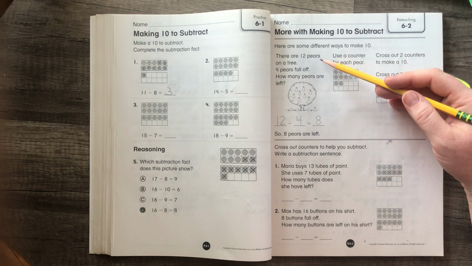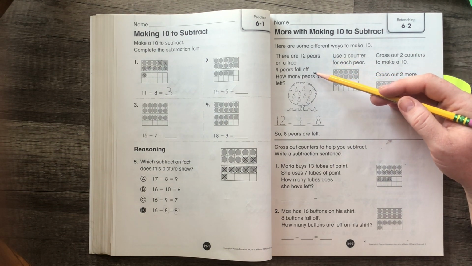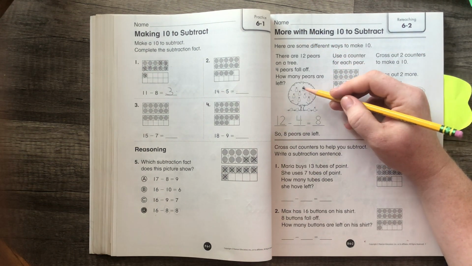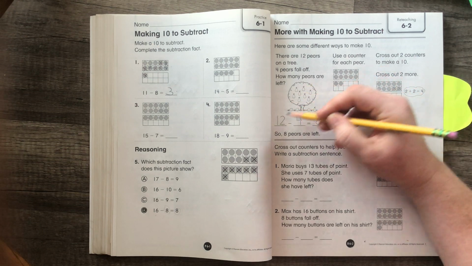There are 12 pears on a tree. 4 pears fall off. How many pears are left on the tree? Let's see what we can do. We have 12 total pears. That's where we get the 12.